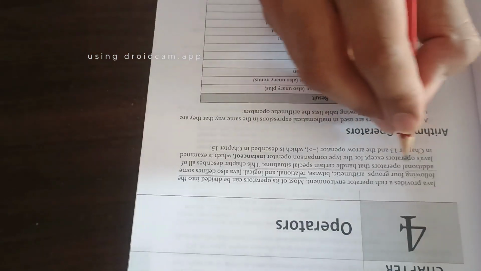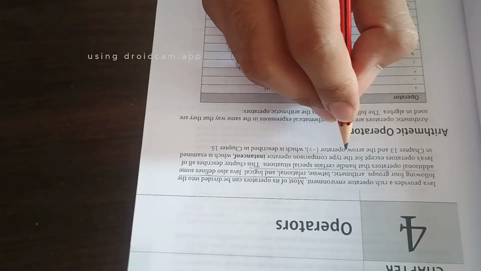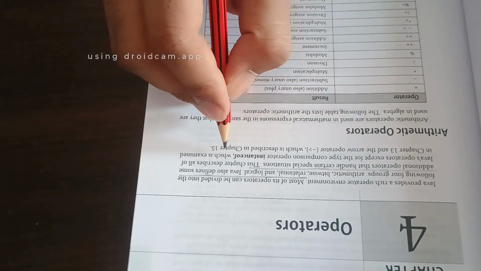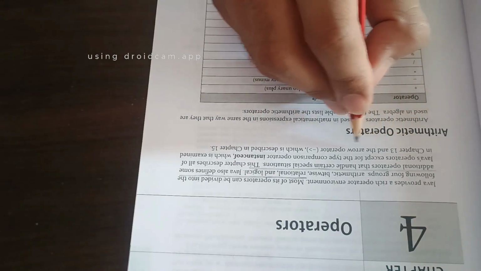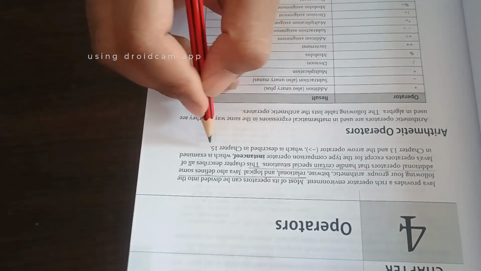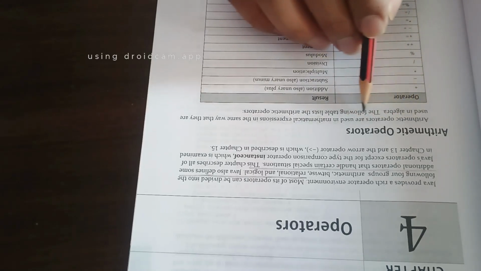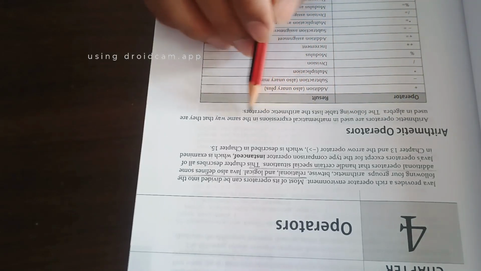Java also defines some additional operators that handle certain special situations. This chapter describes all Java's operators except for the type comparison operator instanceof, which is examined in chapter 13, and the arrow operator, which is described in chapter 15. The arithmetic operators. Arithmetic operators are used in mathematical expressions in the same way that they are used in algebra.